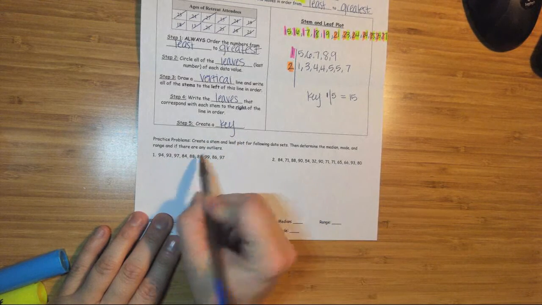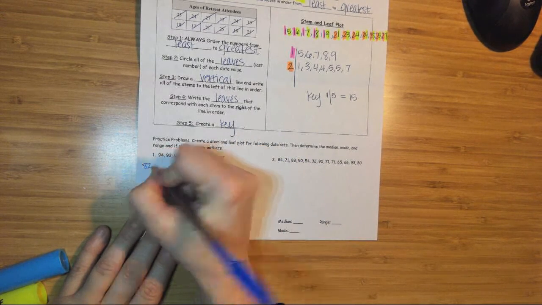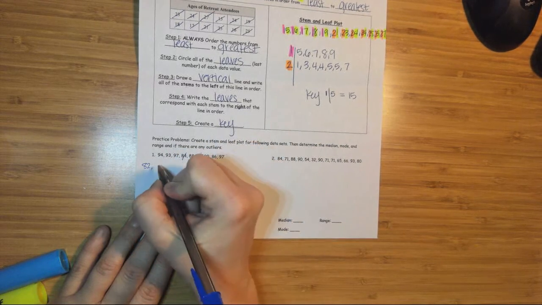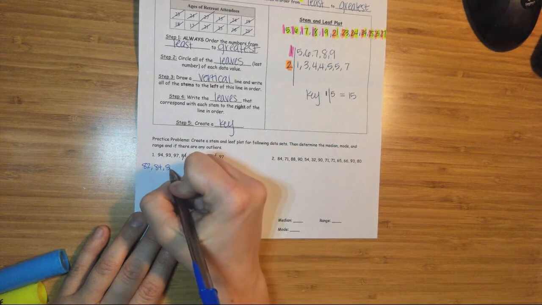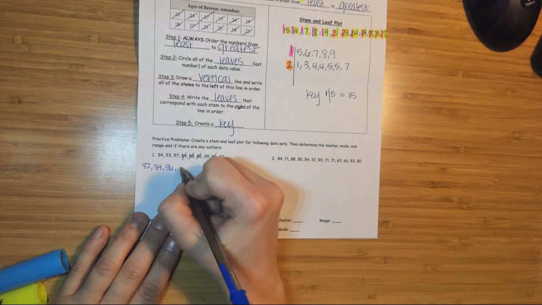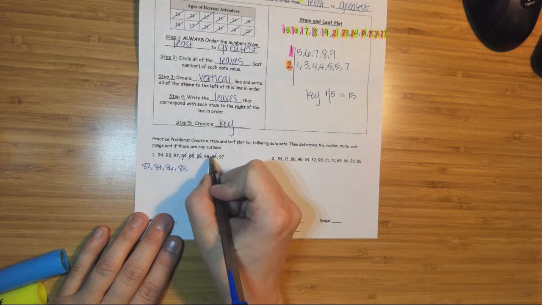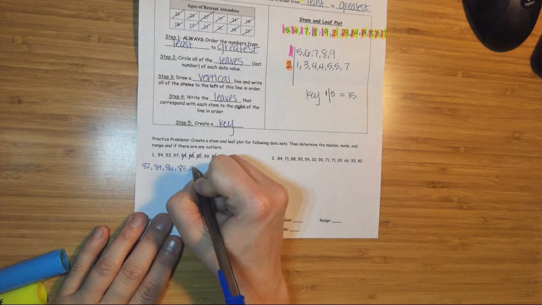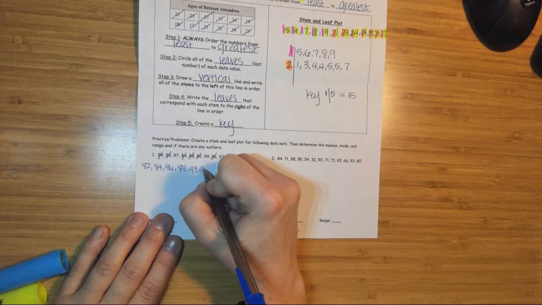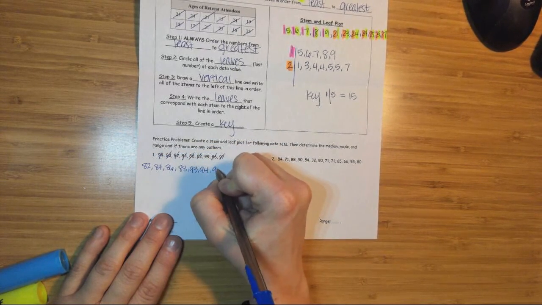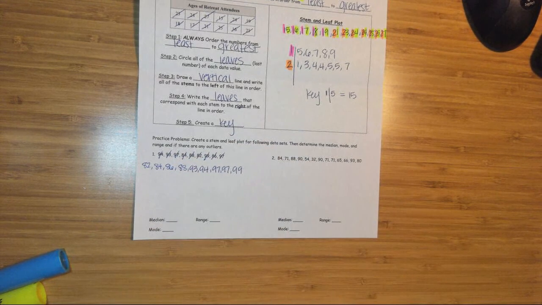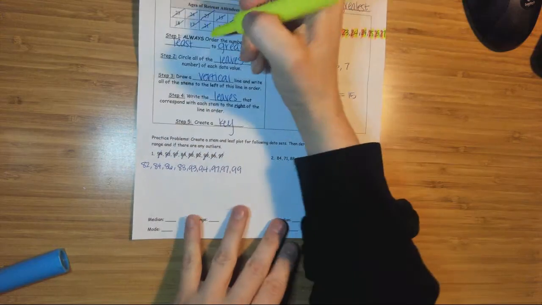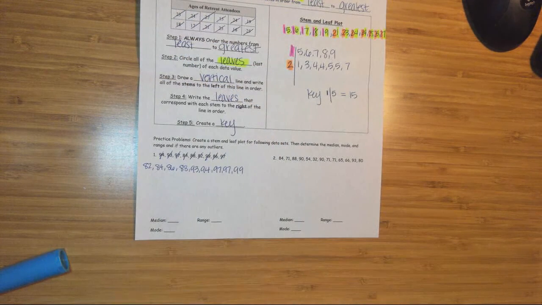So if I'm looking here, it looks like 82. Then I've got 84. Then I've got an 86. That's a 6. 88. Oh, 89. Next one's 93. Then 94. There's 2 97s. And then another, and then finally a 99. So step 2 is going to be circle all the leaves. That's what I did. You know what, I should probably highlight these up here.